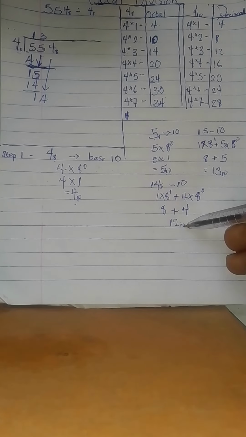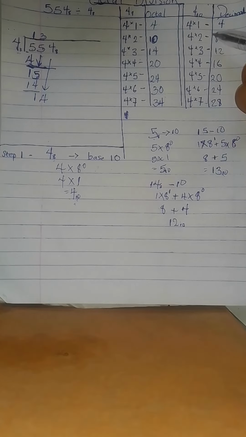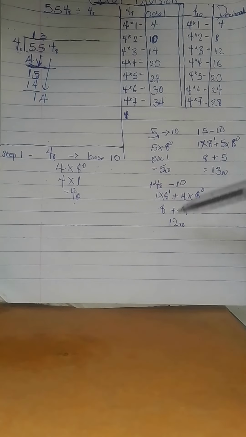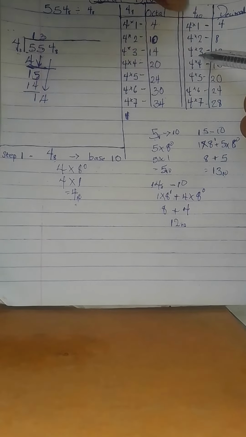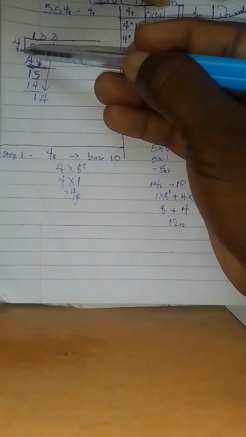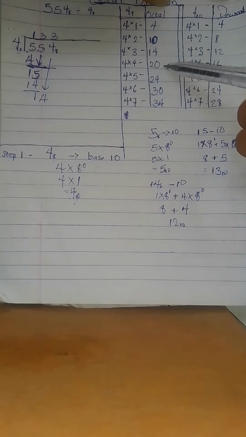When you are dealing with decimal, you come to the decimal table. So this 4 in 12 can go 3 times. So you write your 3. So 3 times 4 is what? In octal, 4 times 3 is 14. That's 1 4. So this minus this is 0 0.